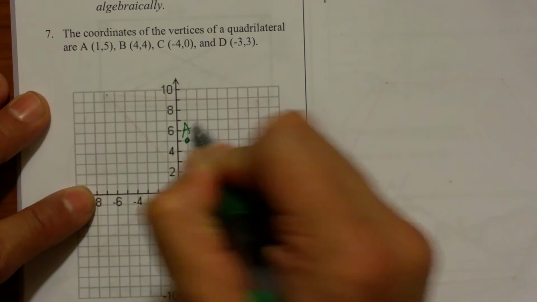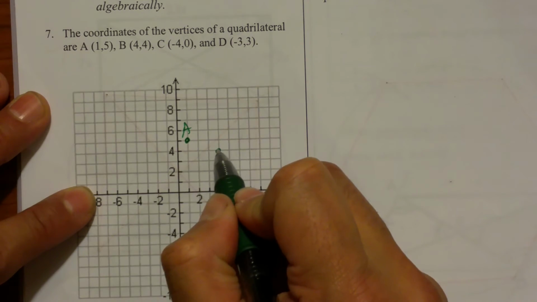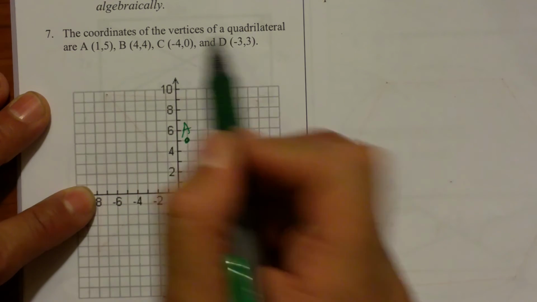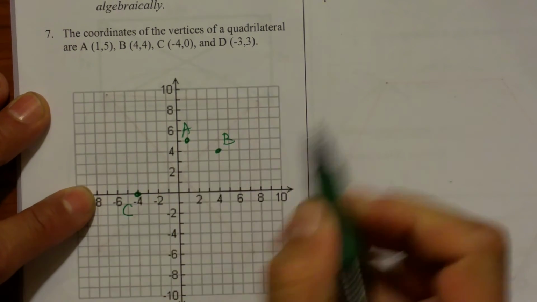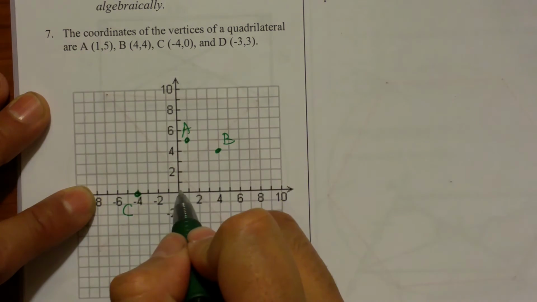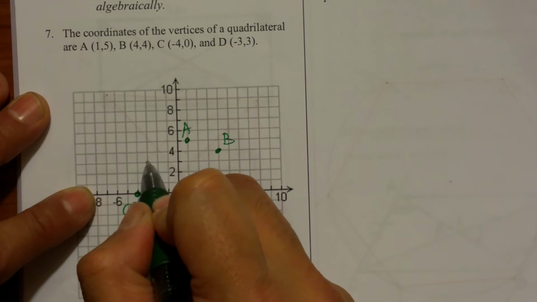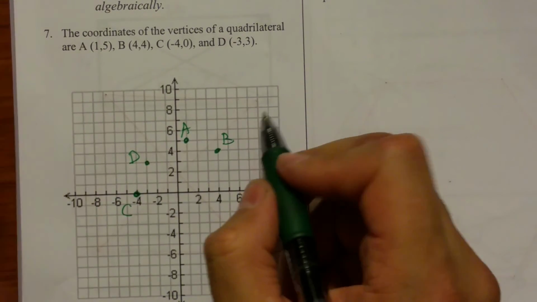That's going to be my A. B is at 4, 4. C is at negative 4, 0. And D is at negative 3, 3. 1, 2, 3. Right there. And that is going to be my D value.